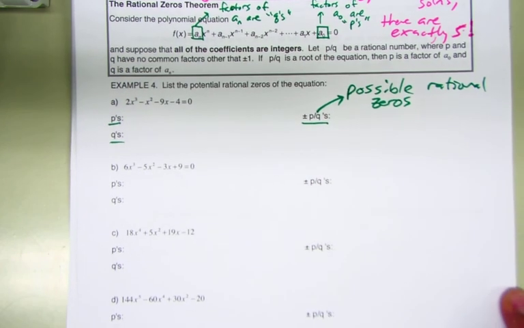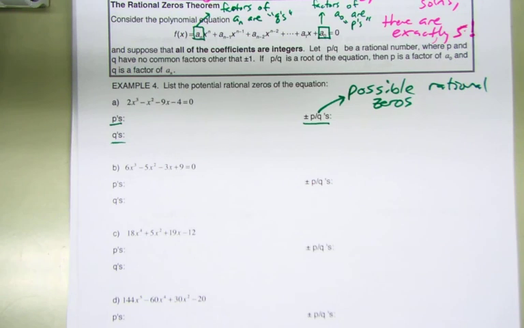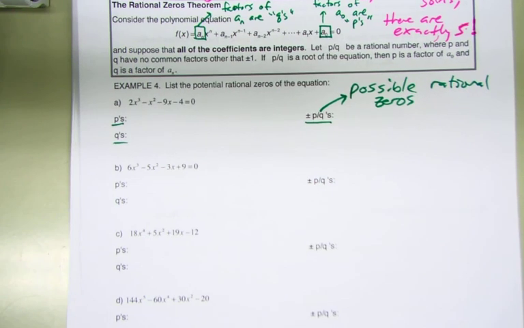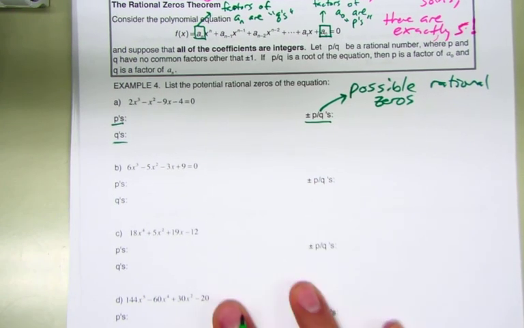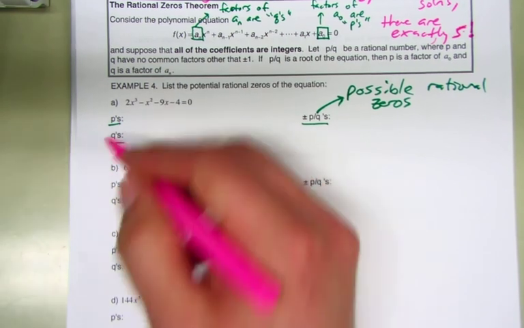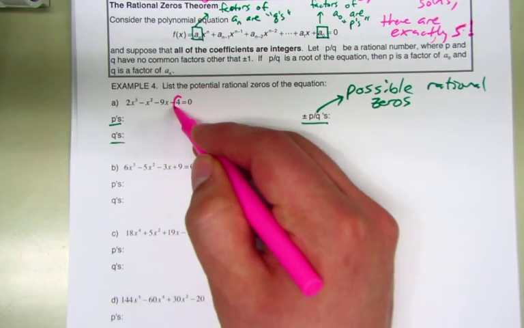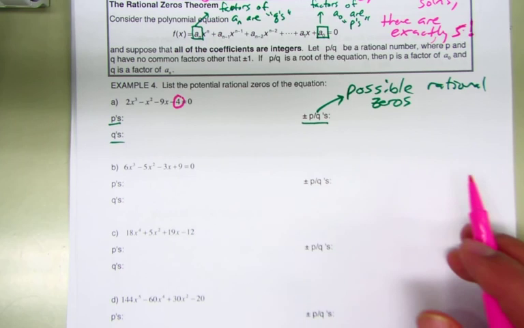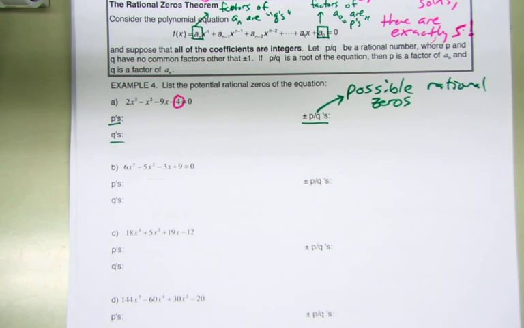And it's not horribly difficult. It's just you have to be very careful and list everything out. Okay, so we'll do one together, and I'll let you guys kind of finish the page on your own here. But here's how we start. The p's come from this 4. Okay? What are all the numbers that go into 4? What are all the factors of 4? 1, 2, and 4, right?